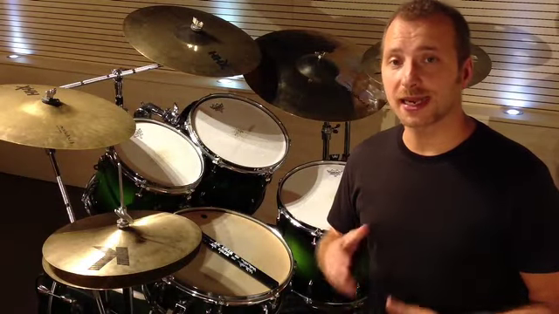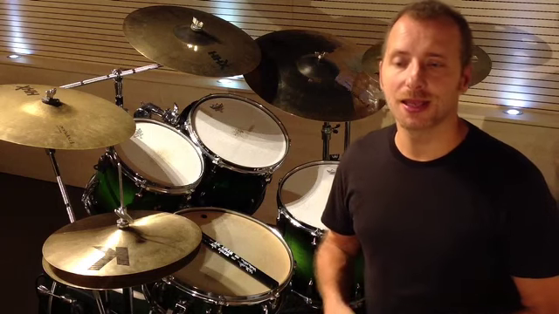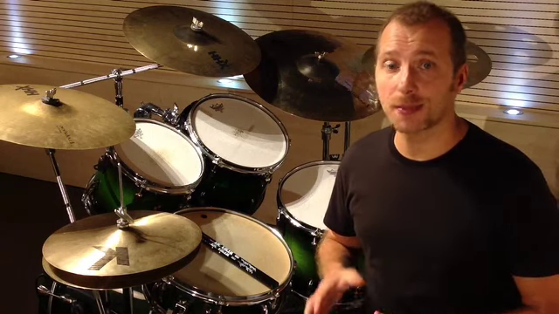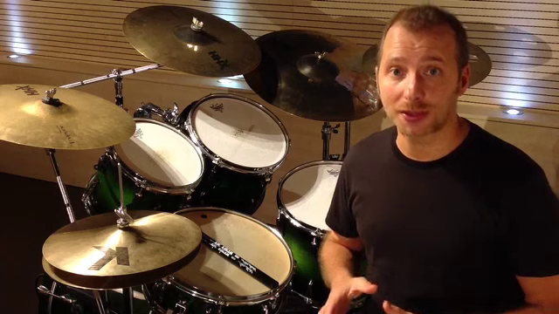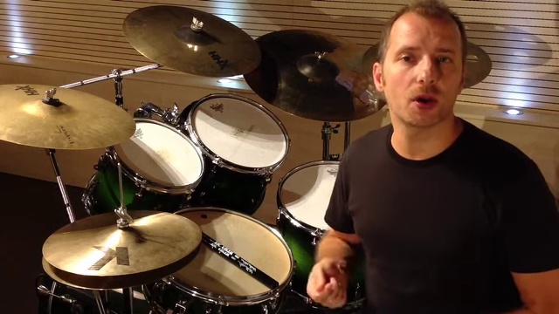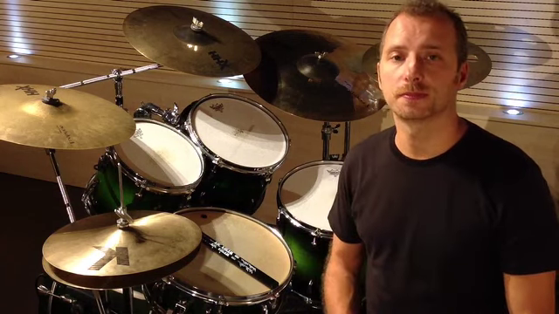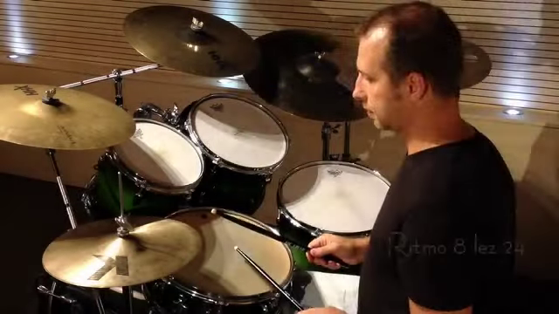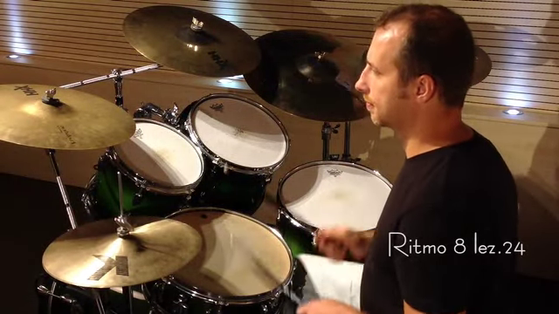At this point, you'll insert ghost notes into rhythms in eighths, which we've already seen in Lesson 24. I'll play an example of rhythm number 8. Rhythm 8, Lesson 24.